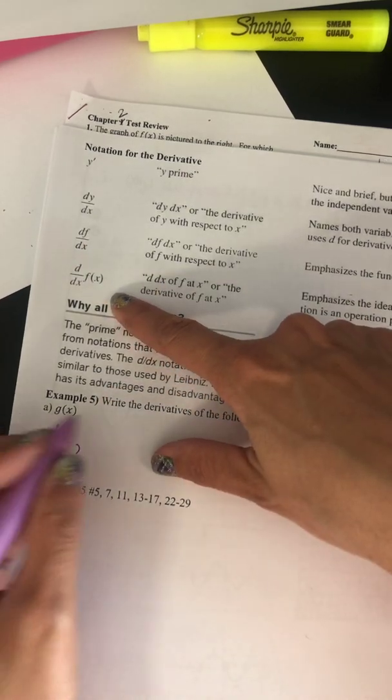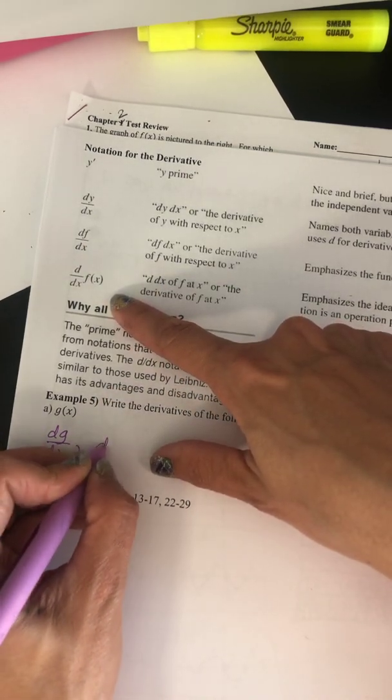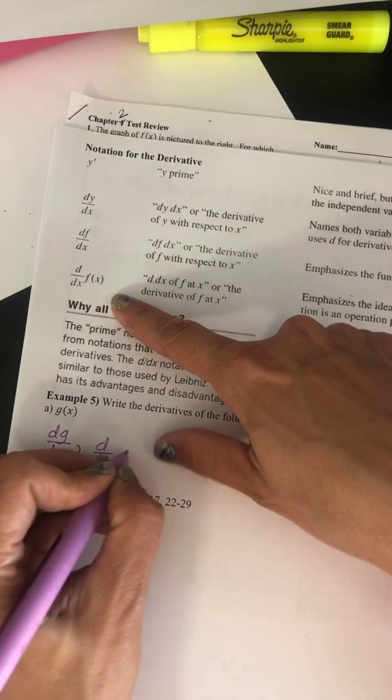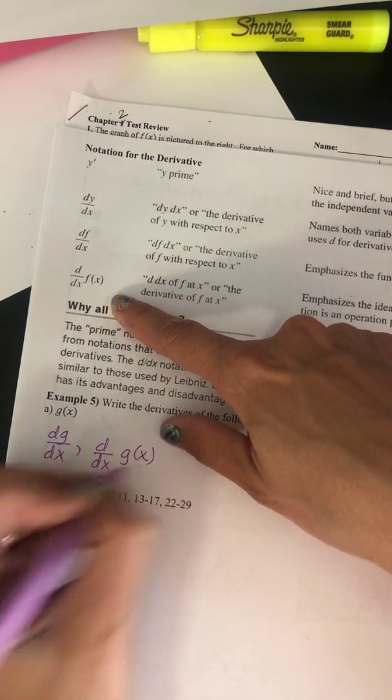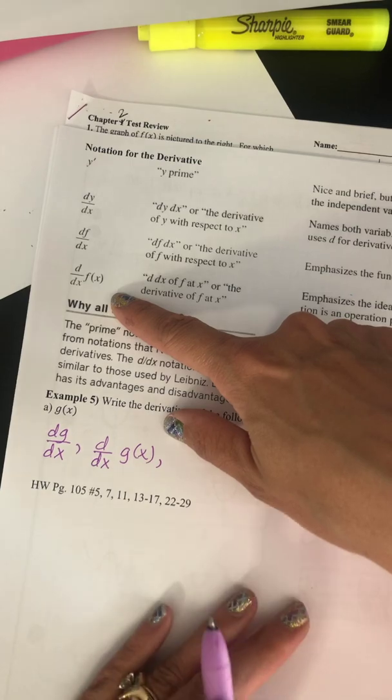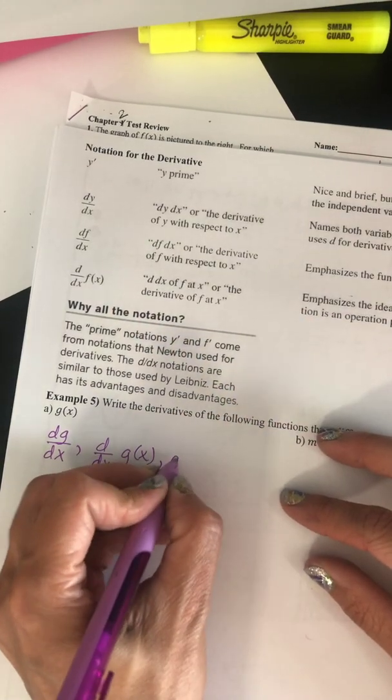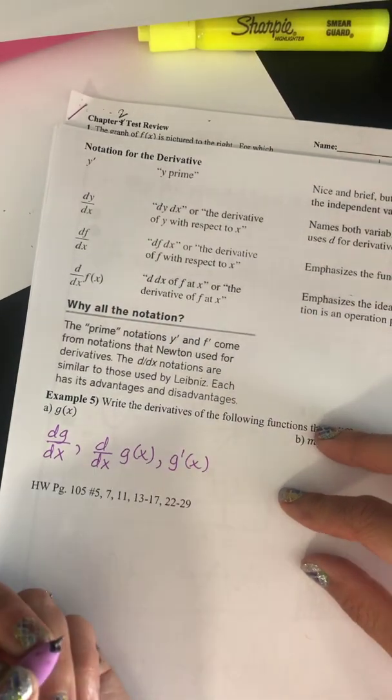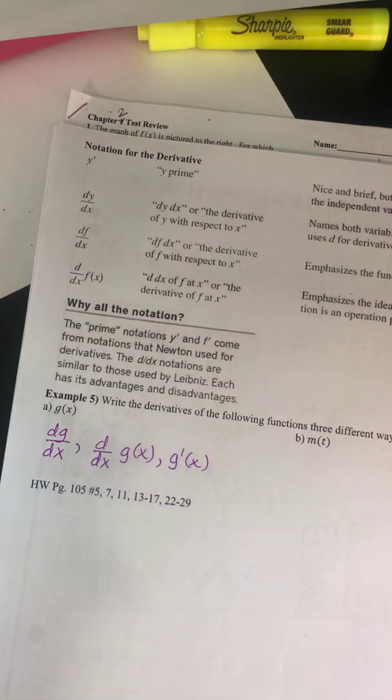Or we could use this one. We can say it's d dx of g of x. Or we can use what we've been using. We've been using the primes, g prime of x. So those are 3 ways for that one. And then the same thing would go with the m of t, except you're using m's and t's instead of g's and x's.